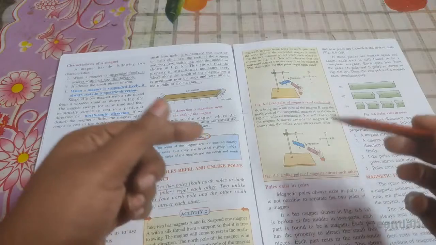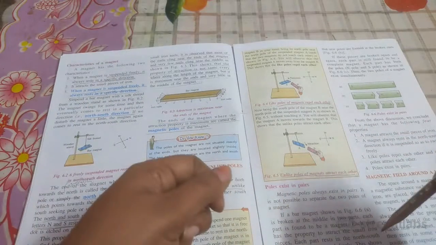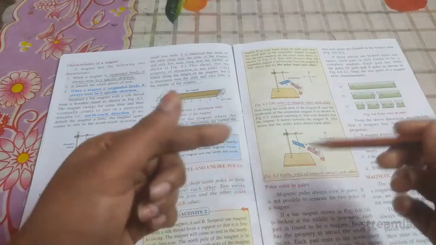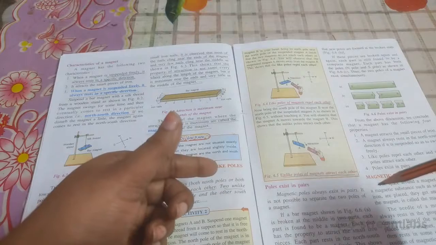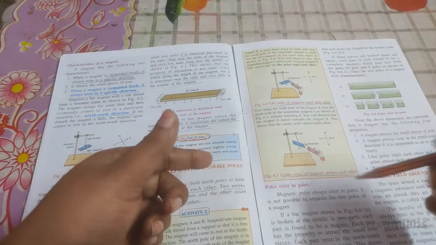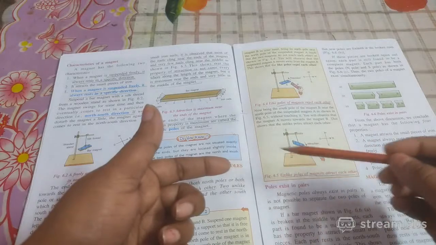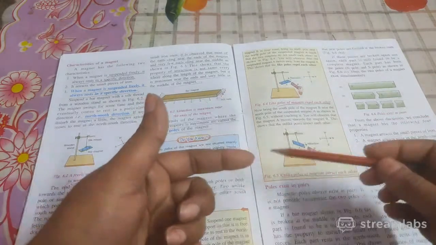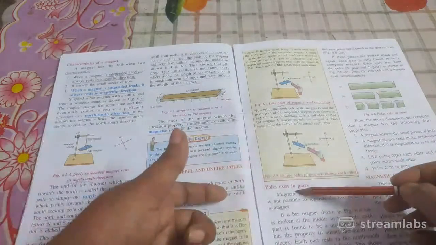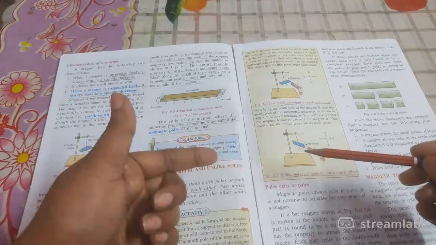Attraction can occur between the magnet and iron pins also. But repulsion cannot occur between the magnet and iron pins. Once again, attraction can be between the magnet and iron pins, but repulsion can occur between two magnets only when their poles are same. Clear?